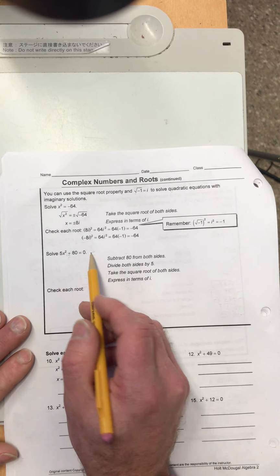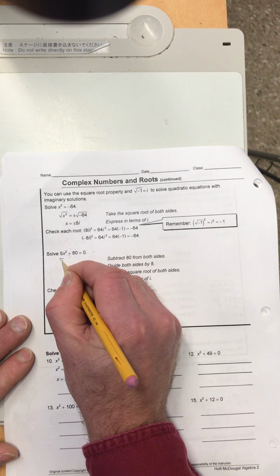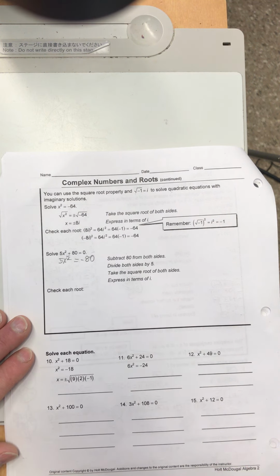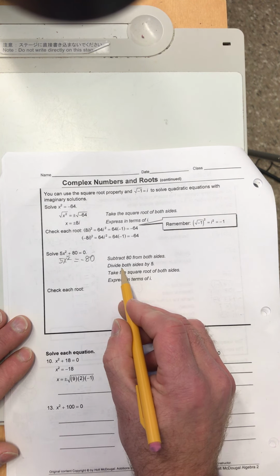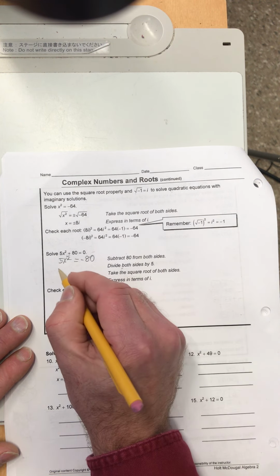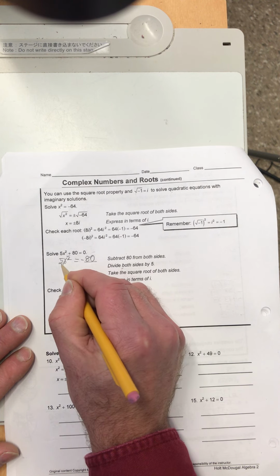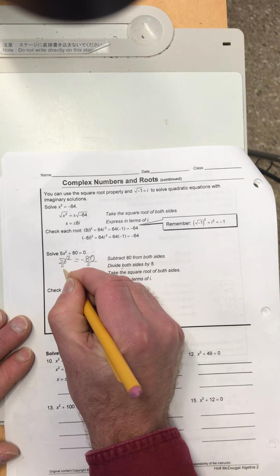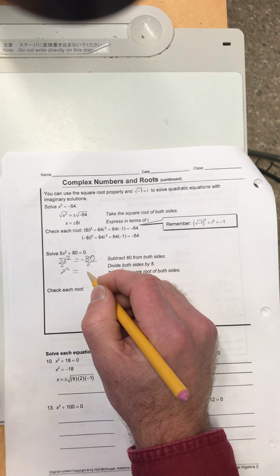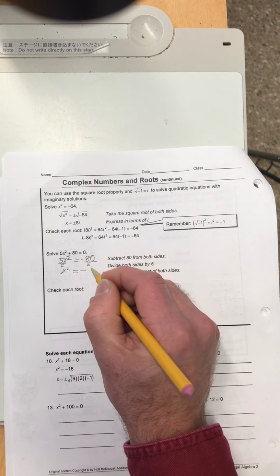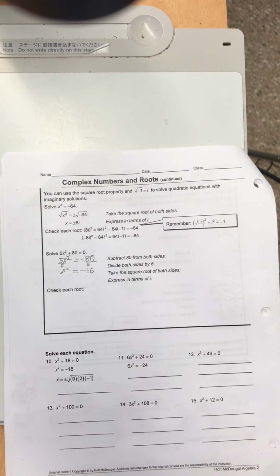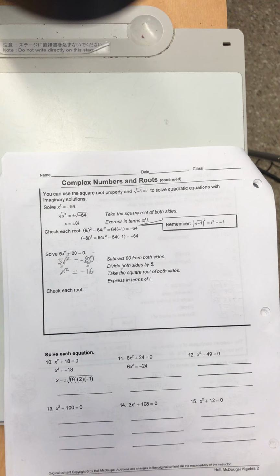I'm going to subtract 80 from both sides. So that would give me 5x squared equals negative 80. Okay? I want to divide both sides by 5. So when I do that, that gives me x squared equals negative 80 divided by 5. How much would that be? 5 goes into 8 once and then 30 into 36. So x squared equals negative 16.